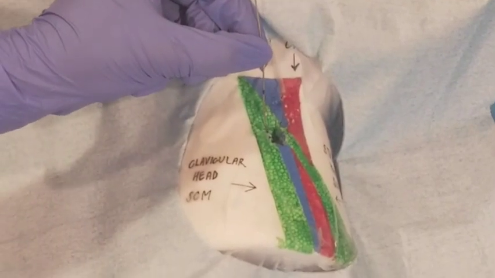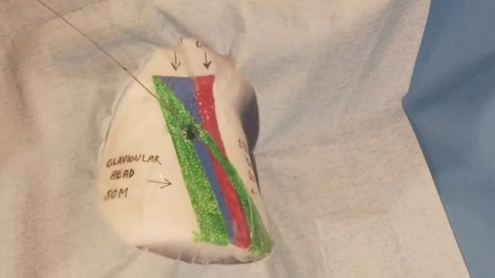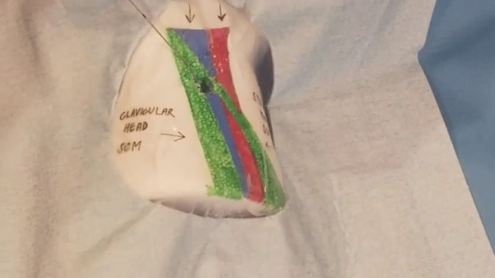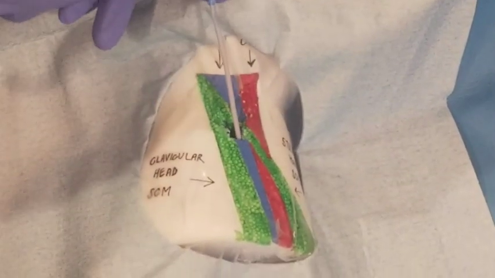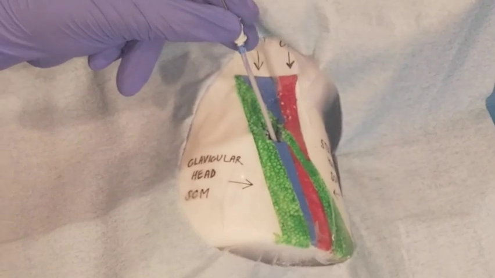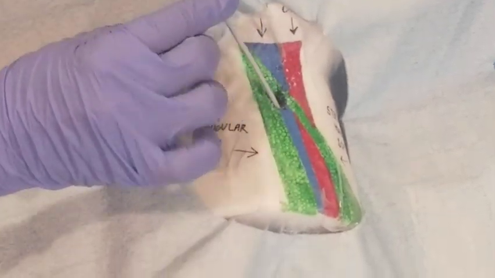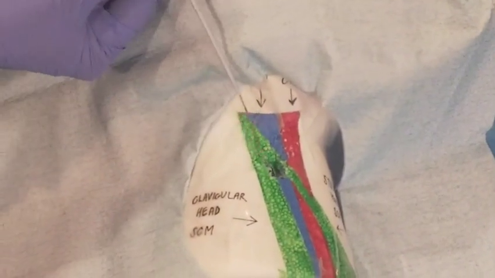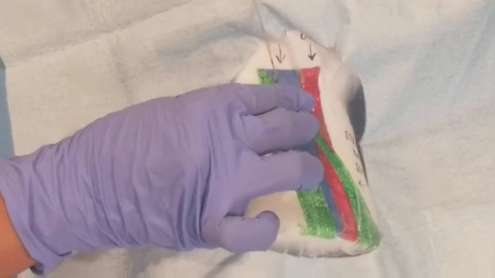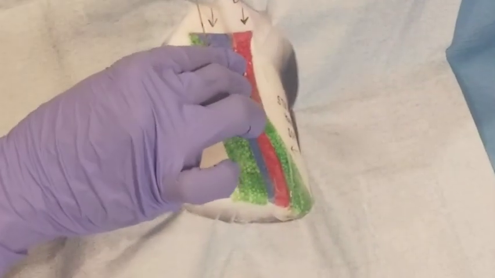Now we're going to introduce our dilator over the wire. This is going to deepen our insertion track so that the catheter can be moved through the vein. Okay, we just need to insert the dilator up to 3 to 4 centimeters, and then while holding on to the wire, you want to remove the dilator, always holding on to the wire. Now it's time to insert our triple lumen catheter.